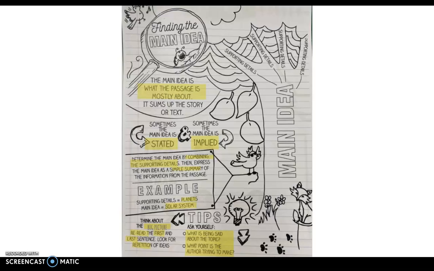Tips you can ask yourself. You want to think about the big picture. Reread the first and last sentence. Look for repetition of ideas. You also want to ask yourself, what is being said about the topic? What point is the author trying to make?